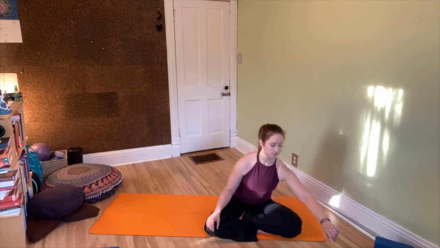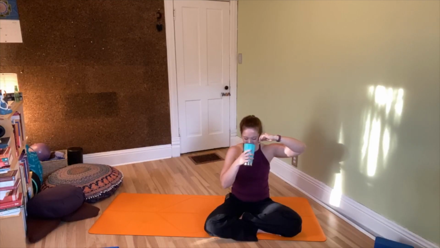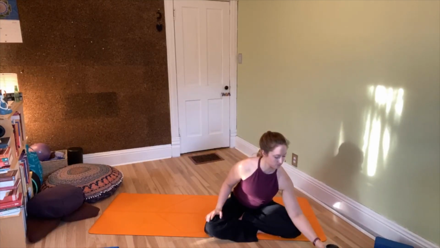Gently start to move fingers and toes. Bend ankles and wrists, slowly bringing movement back into the body. Taking your time and eventually rolling onto one side for a couple breaths. After a few breaths on your side, come up into a tall seat.